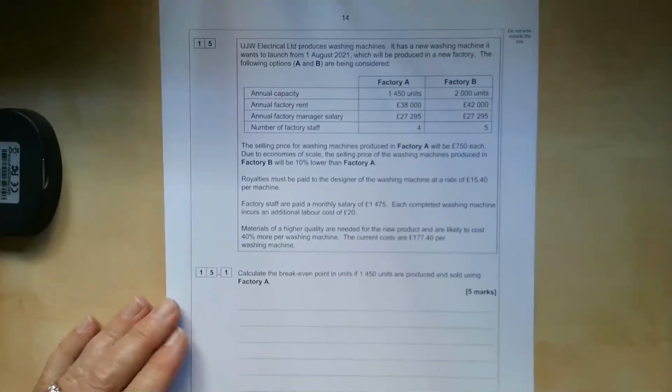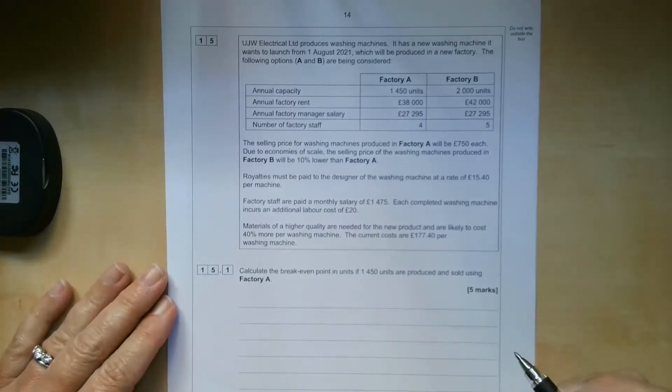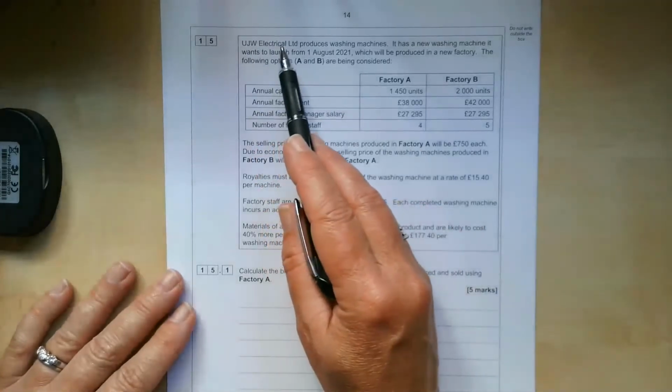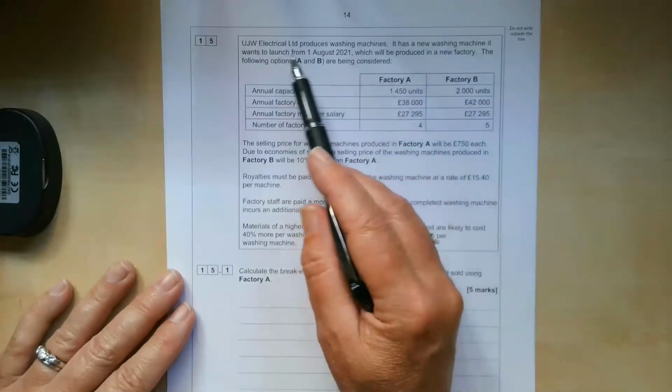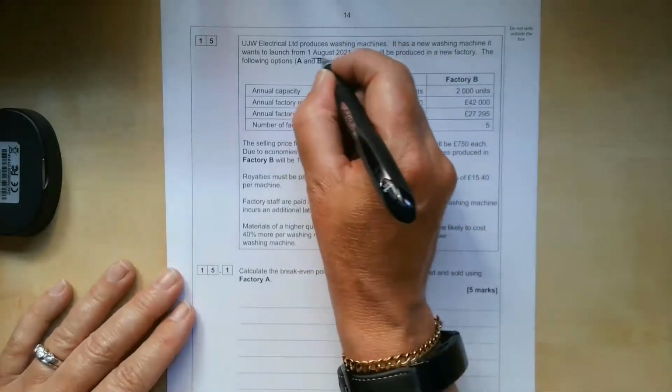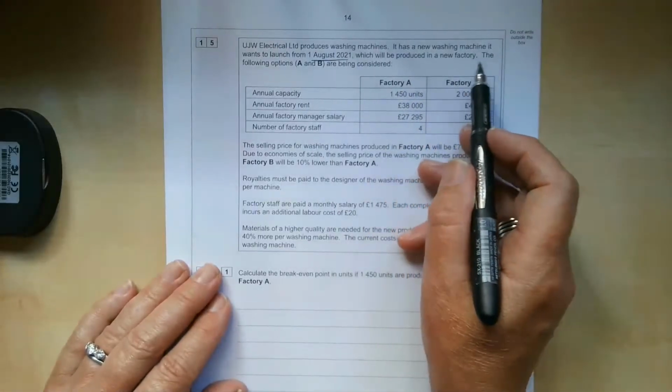Right, we're going to have a look now at question 15 that came from the June 2021 paper 2, 7127-2. And this one is all on marginal costing. So it says here that UJW Electrical Limited produces washing machines. It has a new washing machine it wants to launch from the 1st of August 2021. So this is all in advance, which will be produced in a new factory.